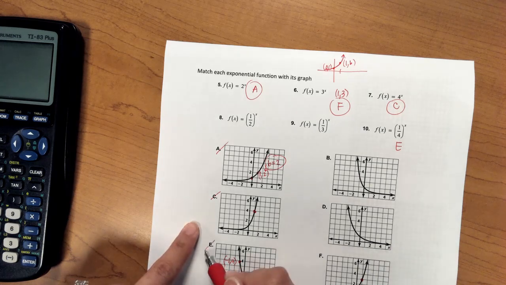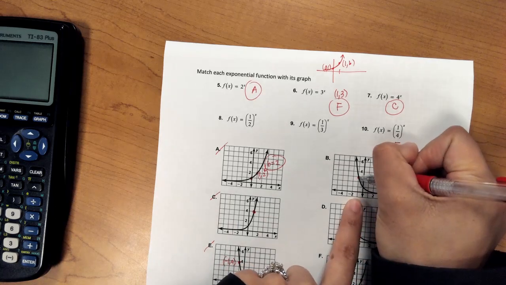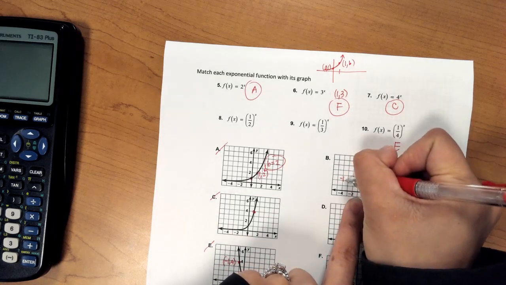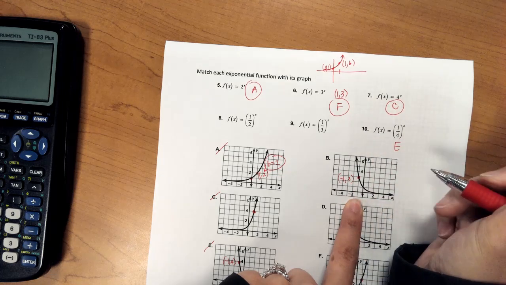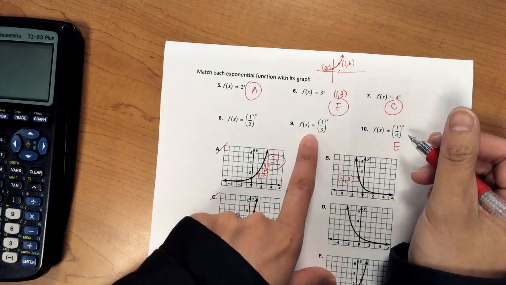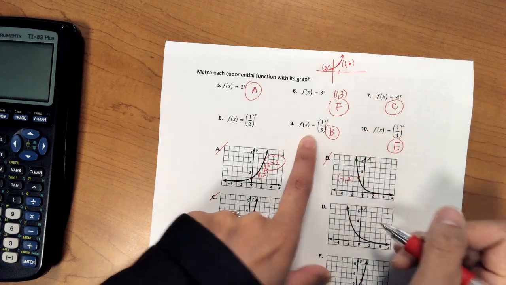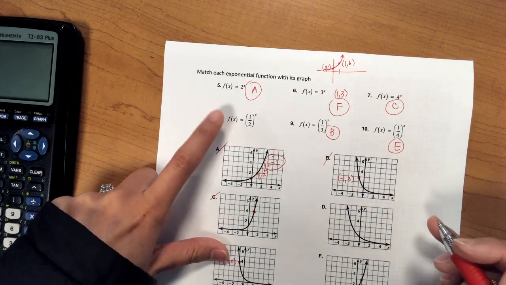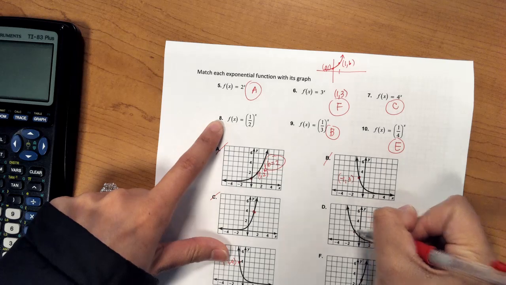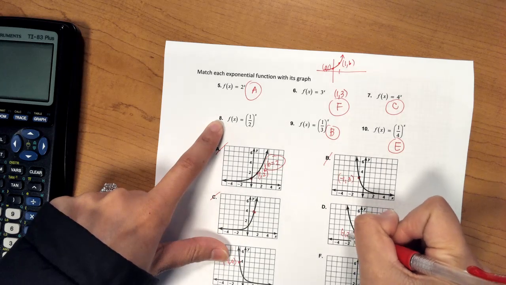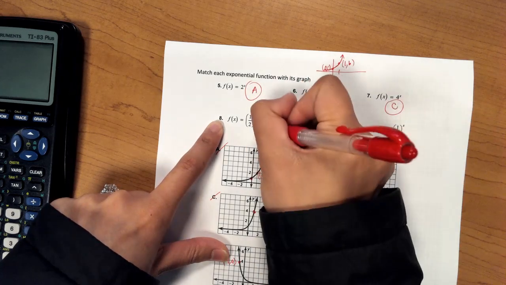That's one of them. This one on the left side is negative 1 comma 3. So that is 9, which is B. And then this last one must be D, but let's check it. We never assume. On the left side, that's negative 1 comma 2. So this is D.